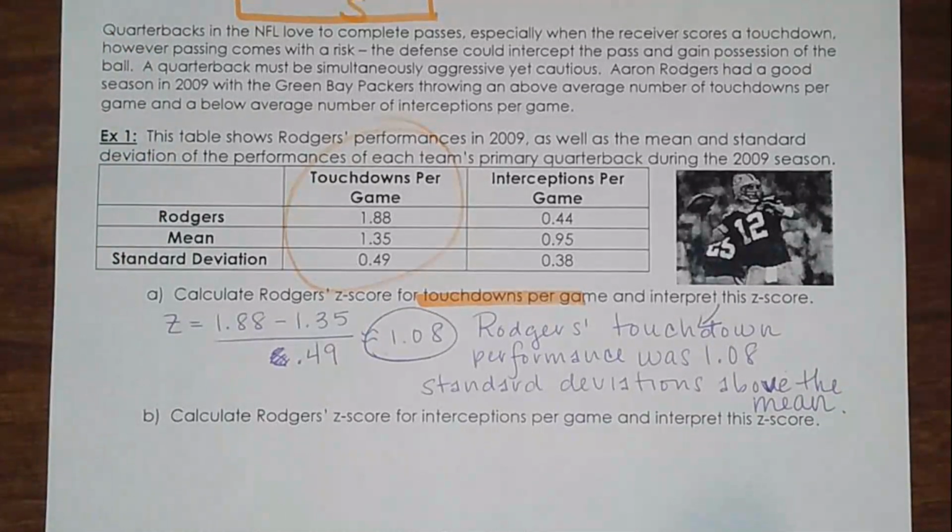If that was a negative number, you would say he was 1.08 standard deviations below the mean. Always in your interpretation, report the z-score as positive, and the words above and below determine whether or not the performance was below average or above average.